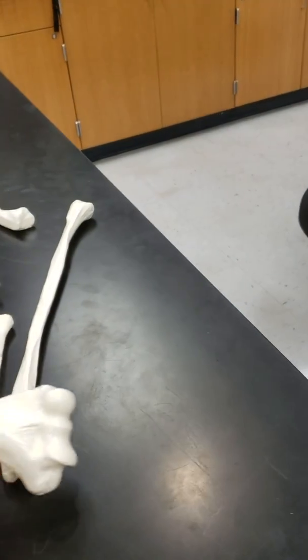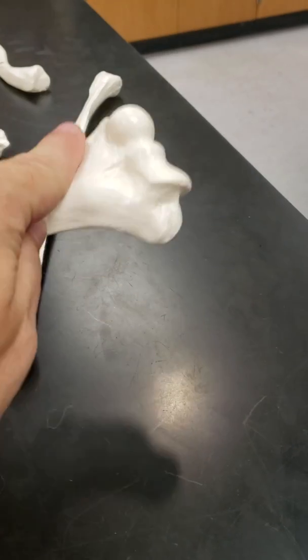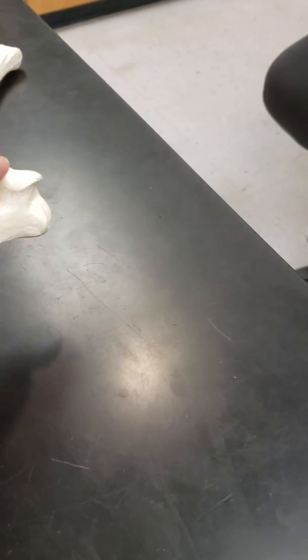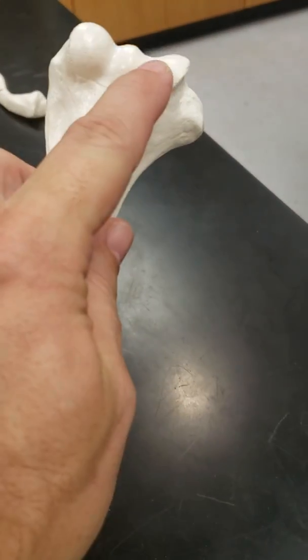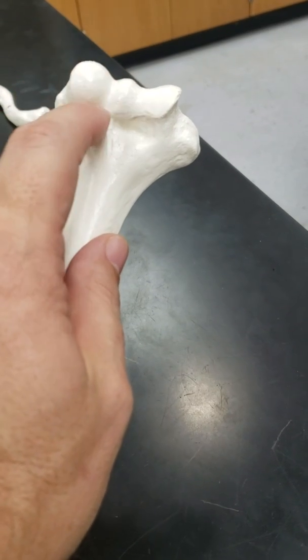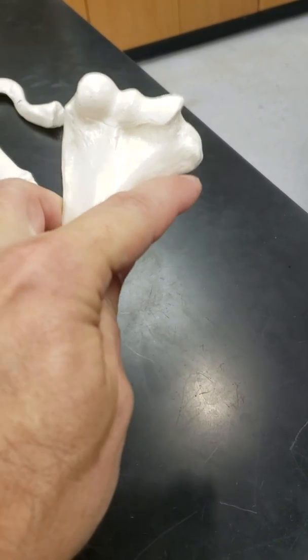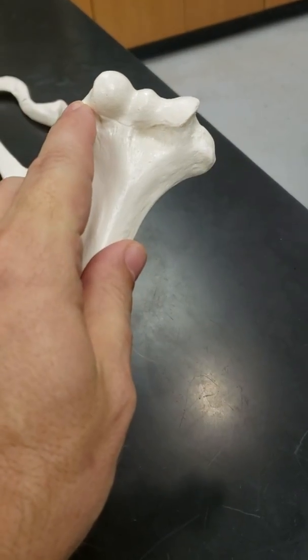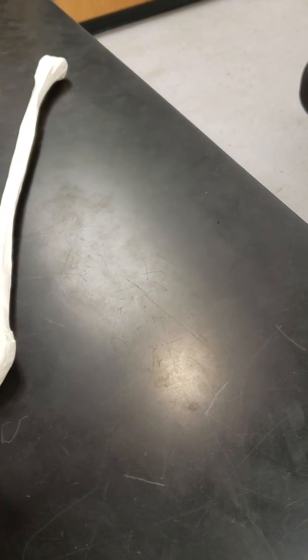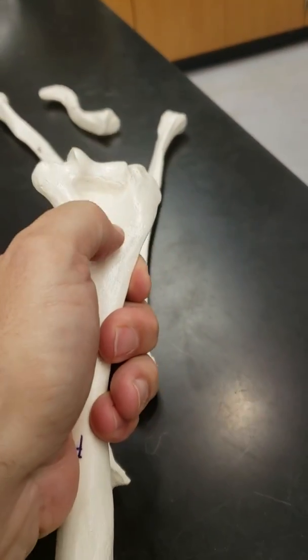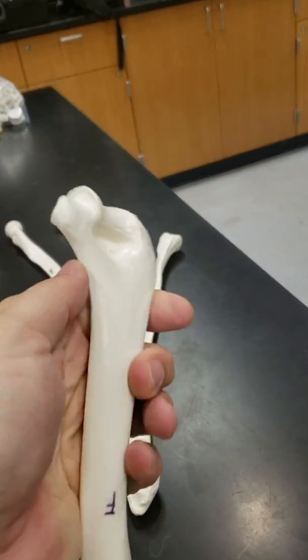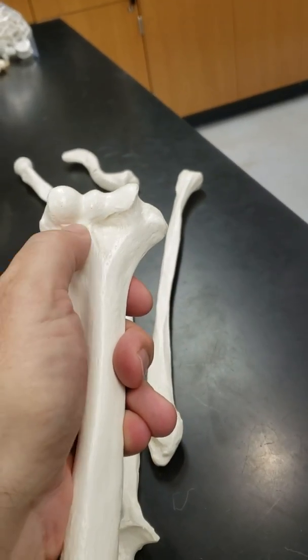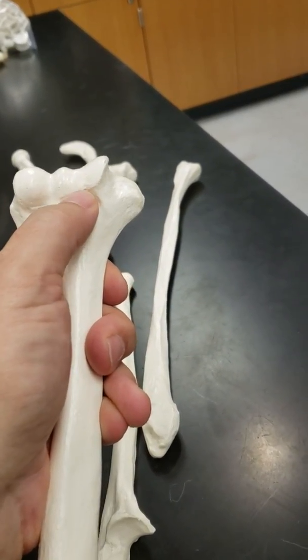Down here you've got the medial condyle, which is called the trochlea. It looks like a spool. Lateral condyle is the capitulum. There's the medial epicondyle, lateral epicondyle. The ulnar nerve slides past there. That's your funny bone nerve. The dimples, that's the olecranon fossa, the radial fossa, coronoid fossa.